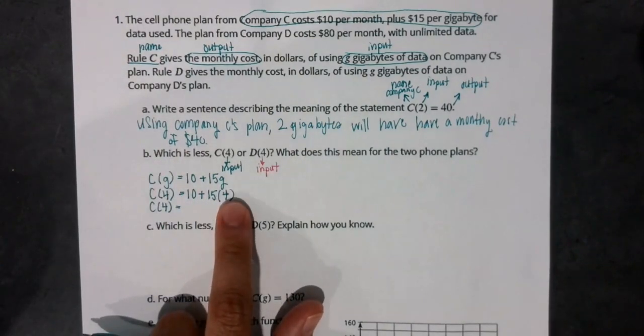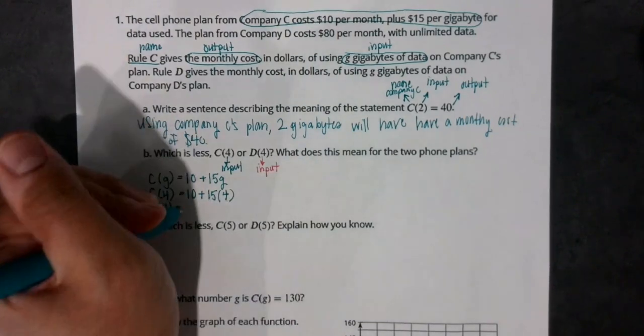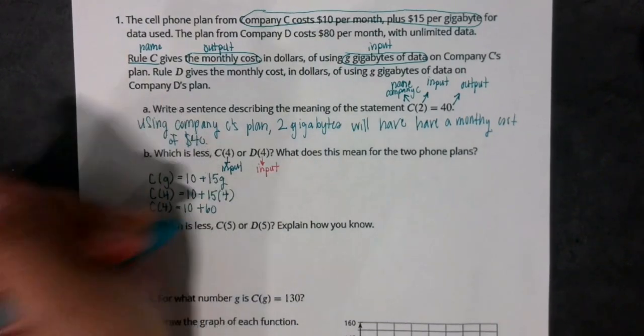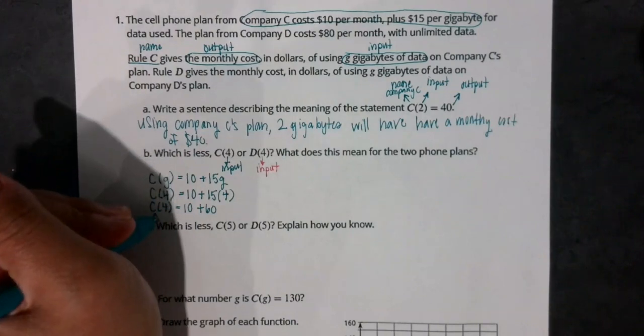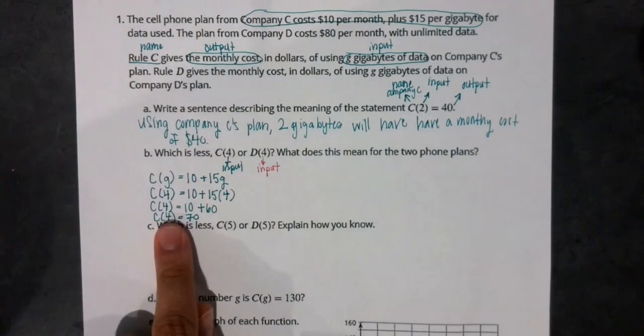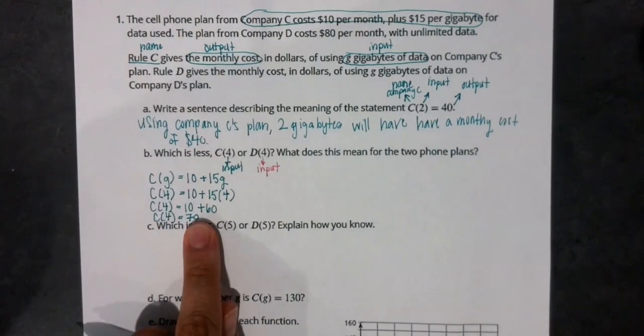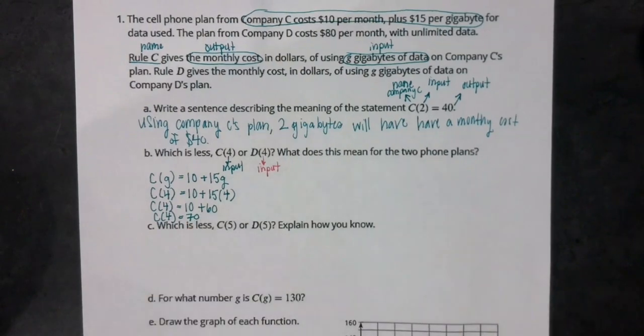And this is something that students can put in their calculator if they're using calculators, or they can know that 15 times 4 is 60. So this is going to become 10 plus 60, otherwise known as 70. So at 4 gigabytes for Company C, we are going to be spending $70.